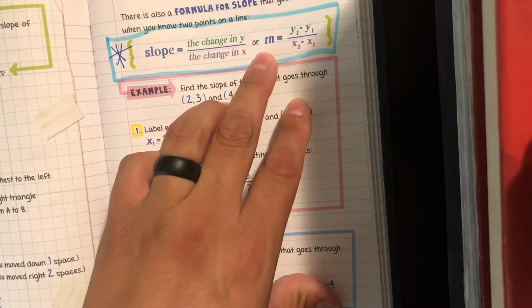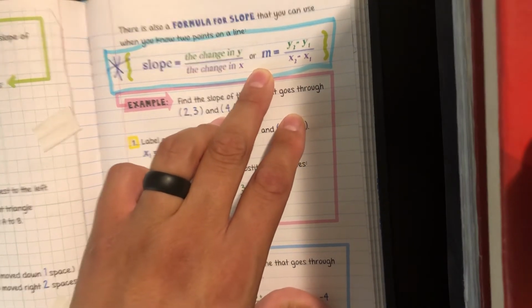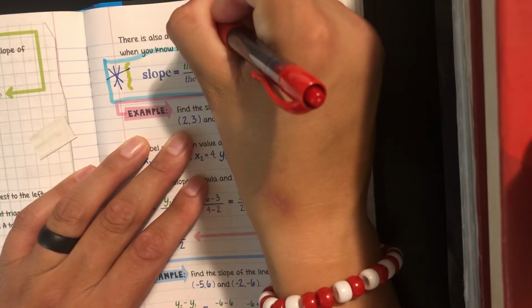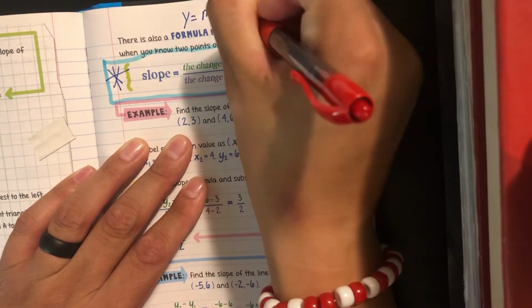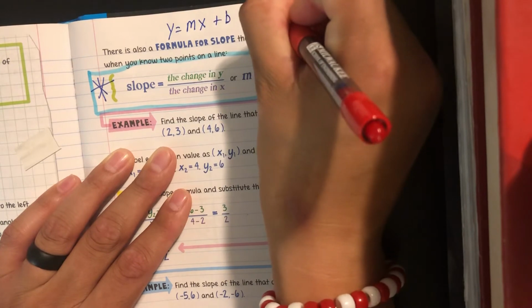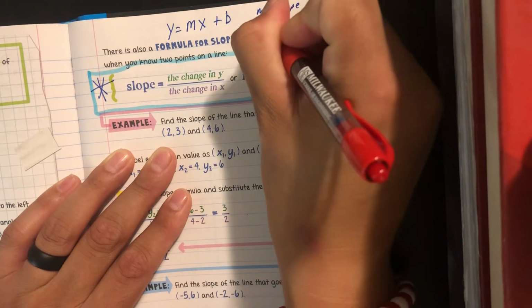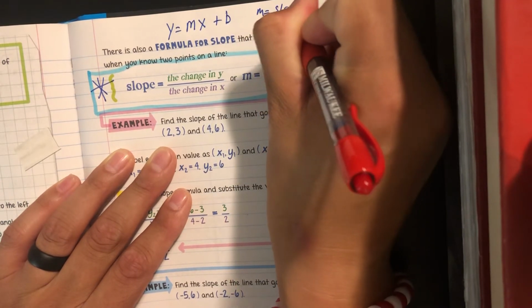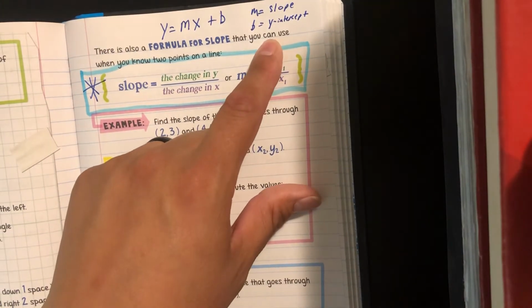Or you'll notice, you'll learn that slope when it's in y equals mx plus b form. This is also called slope-intercept form, y equals mx plus b form. The m is the slope. And the b is called the y-intercept, or where the line meets the y-axis.